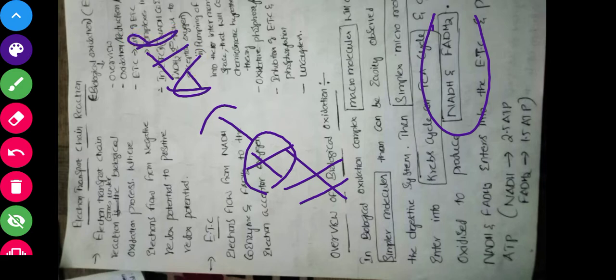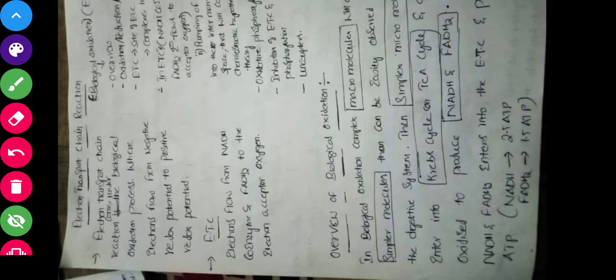So one NADH forms 2.5 ATP, and one FADH2 synthesizes 1.5 ATP. Why the difference, we will see in the future slides. It is very easy. NADH involves 4 complexes and FADH2 involves only 3 complexes. So the number of protons pumped for NADH is 10 and for FADH2 is only 6.